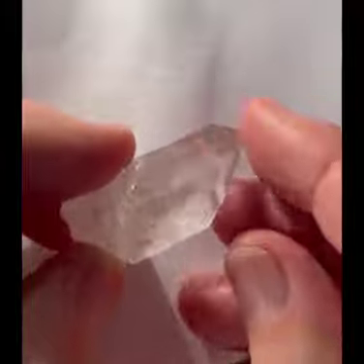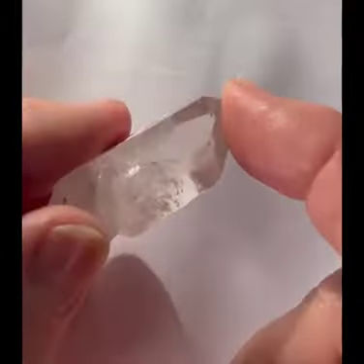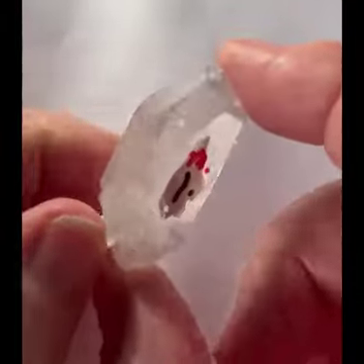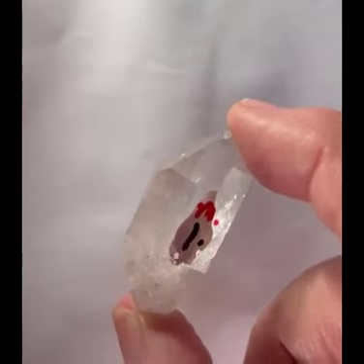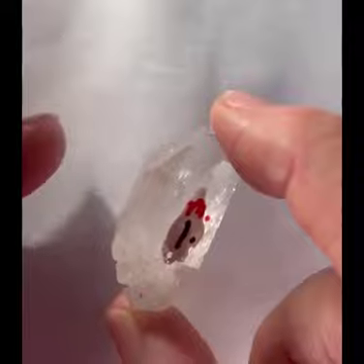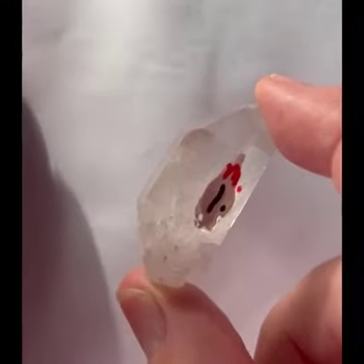Remember, the quartz can have different colors. And I even mentioned it in the chapter that if it's purple, it's called amethyst. If it's pink, it's called rose quartz. If it's black, it's called smoky quartz. The yellow is the citrine.